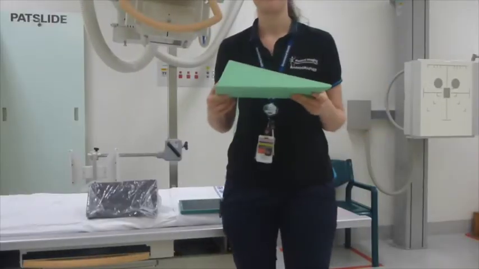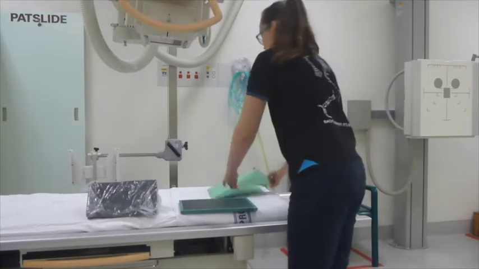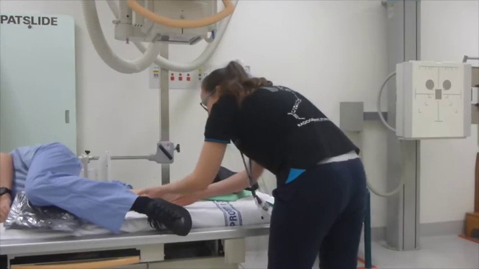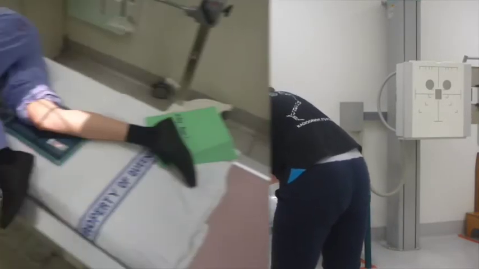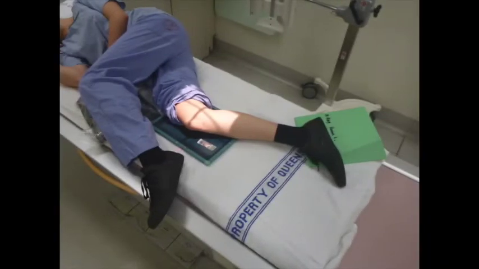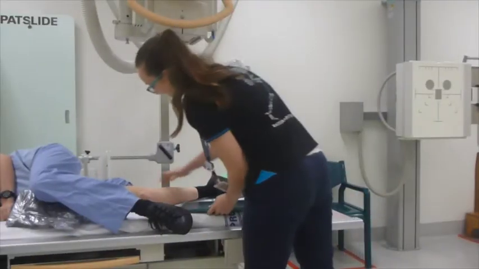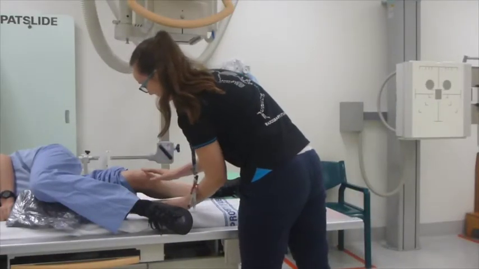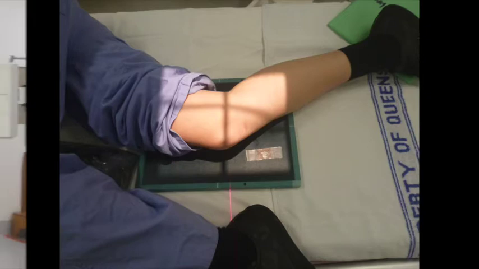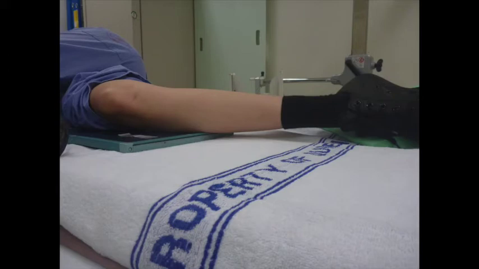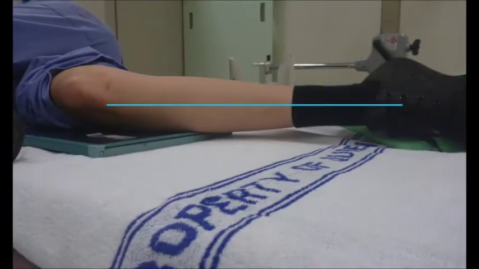Now get the wedge sponge and pop this under their ankle, placed in this position. Next, get the cassette and place this under the knee. It should look like this. You then need to assess the tibia and ensure that it is parallel to the table. If you need to, move the sponge in or out so the angle of the ankle is more or less.